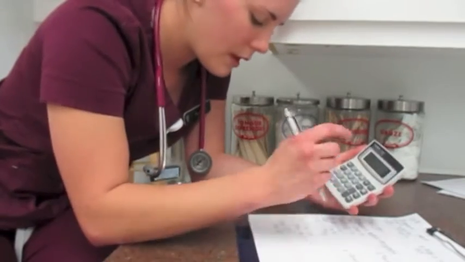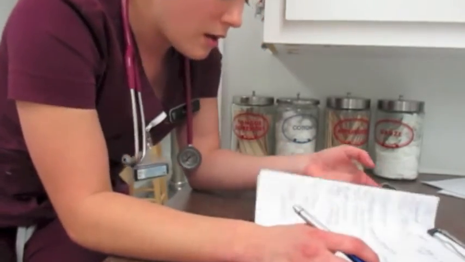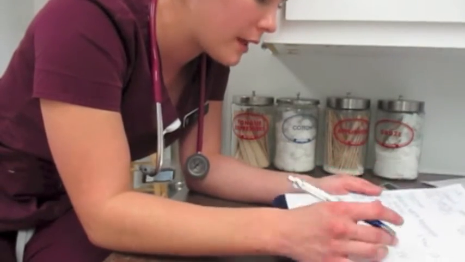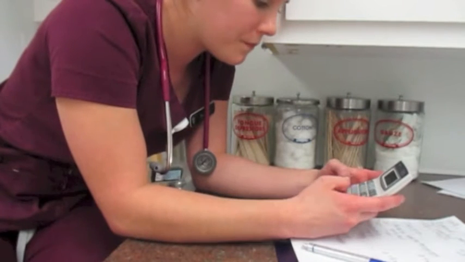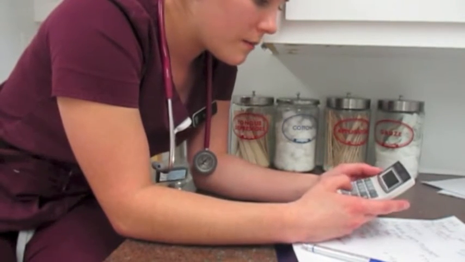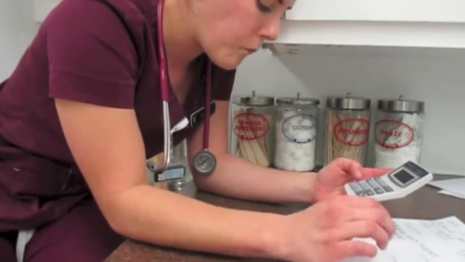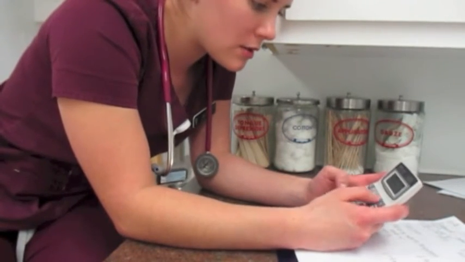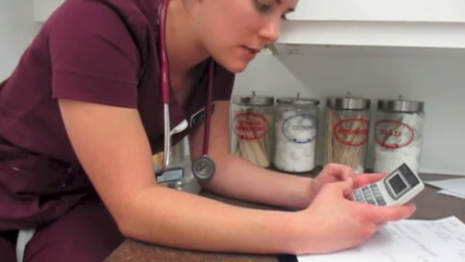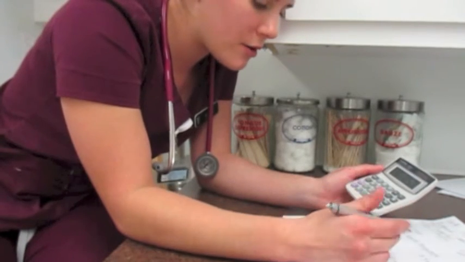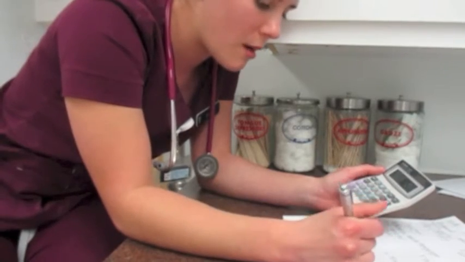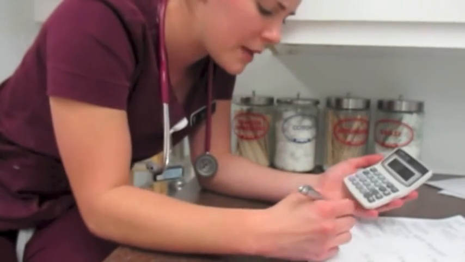Okay. And then our oxygen flow rate is going to be 50 mils per kg per minute. To calculate that, we're going to do 50 mils times 3.5 kilograms times our minutes, which is going to be 60 minutes. And it's going to be 10,500. To convert that to liters, it's going to be 1.5 liters of oxygen per minute.